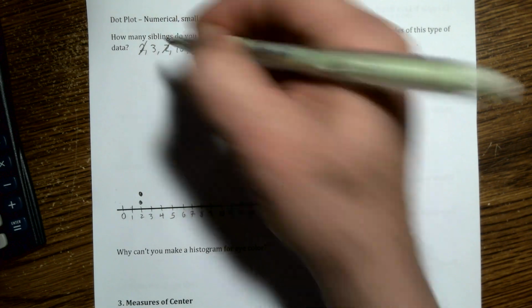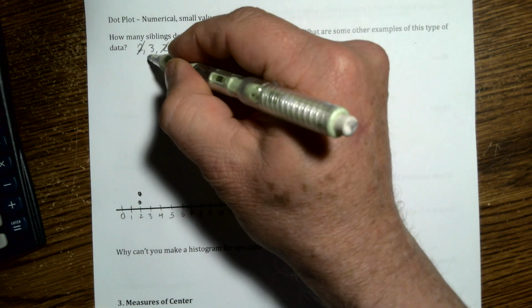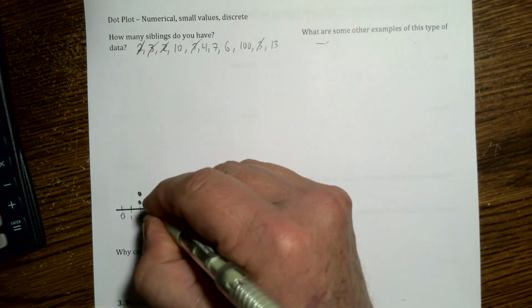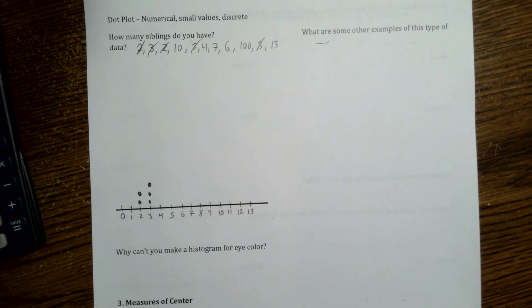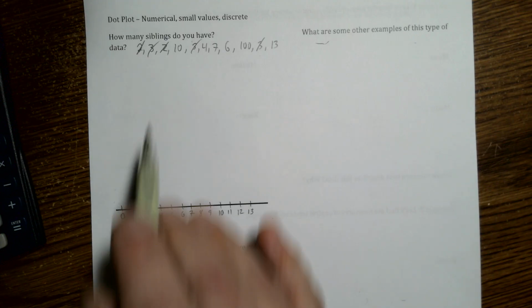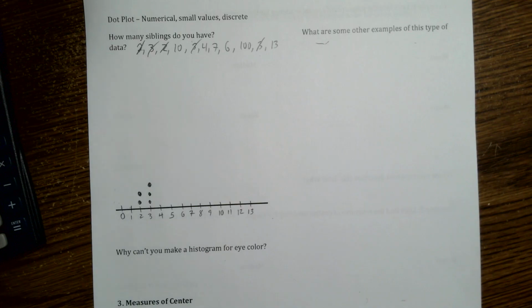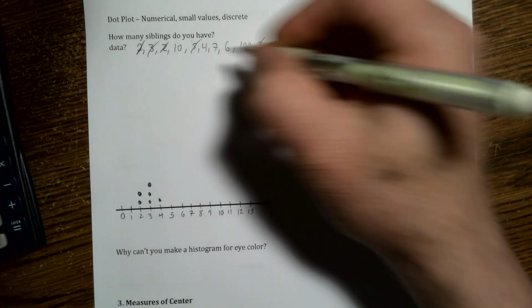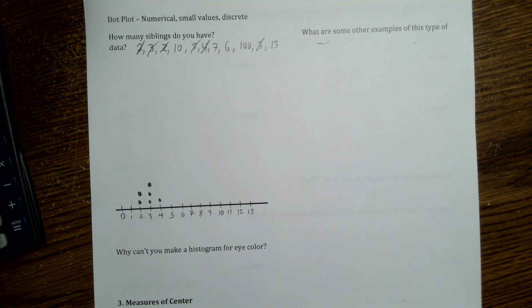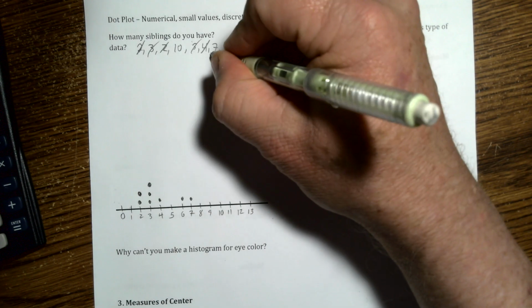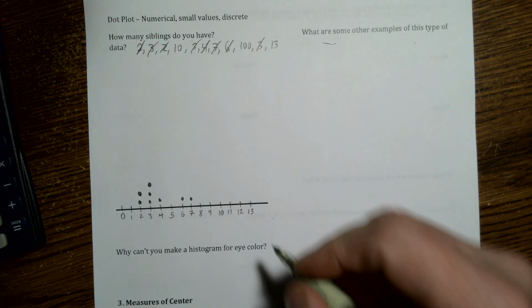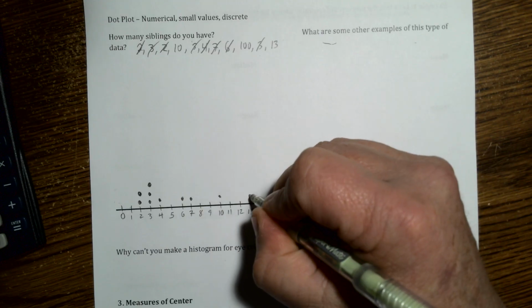I'll cross those out since those are done. And then we'll go to 3 siblings. Well, 1, 2, 3 people said they had 3 siblings, so we just put 3 dots. So you can see how the dot plot doesn't do ranges of values, it does very specific values. And so using a dot plot makes sense when you have very specific values like this that aren't over a large range. One person said they had 4. We have one person who said 6, and one person who said 7. One person had 10, and one person had 13.